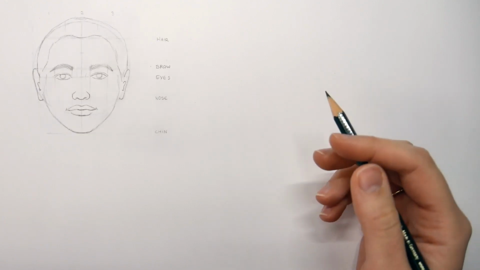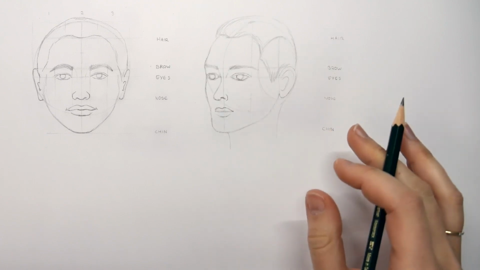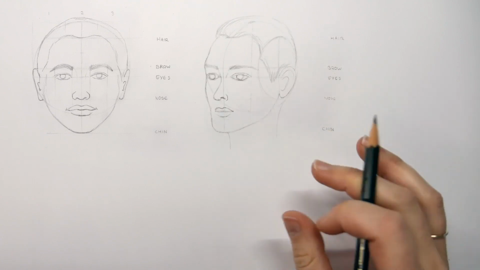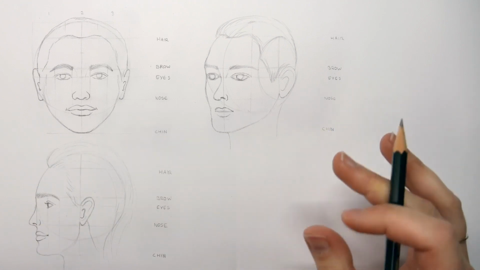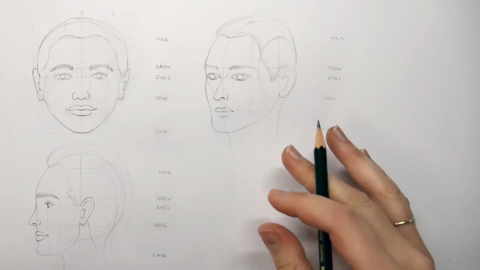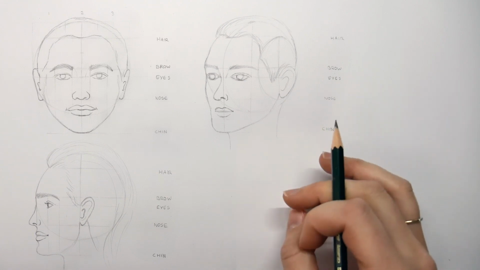Hey everyone, in this video I want to show you how to draw a face with the classical proportions. If you want to become an artist and draw portraits successfully, you will need to understand the basic proportions of a face. And of course in real life the measurements will vary from face to face, but understanding these basic proportions is important.